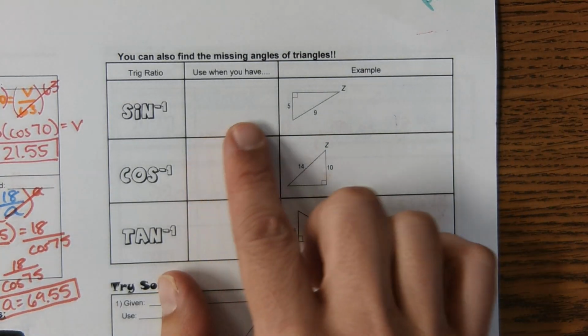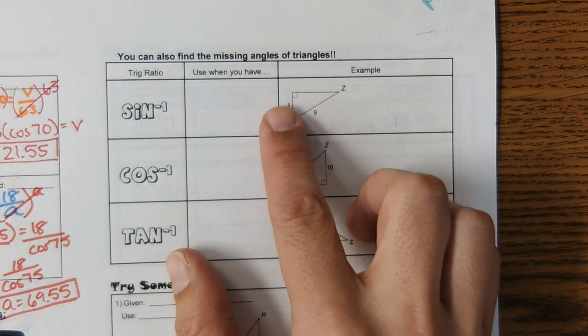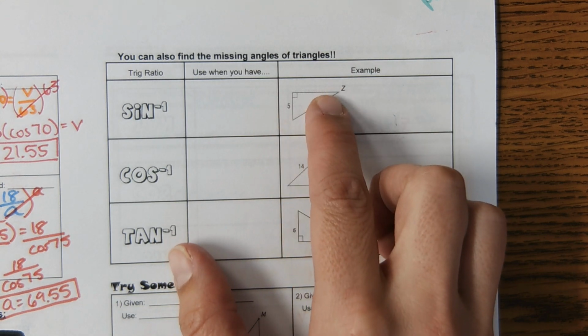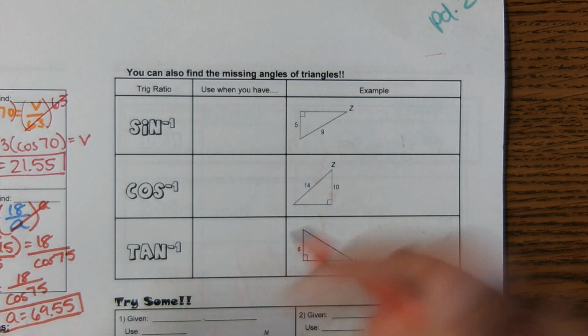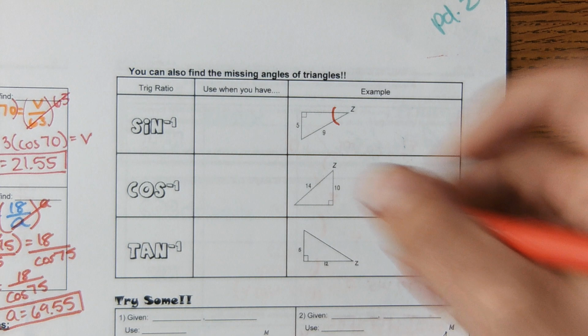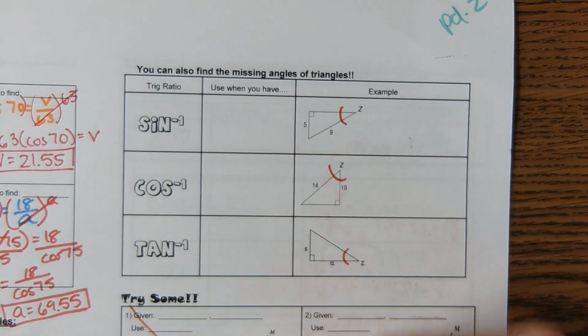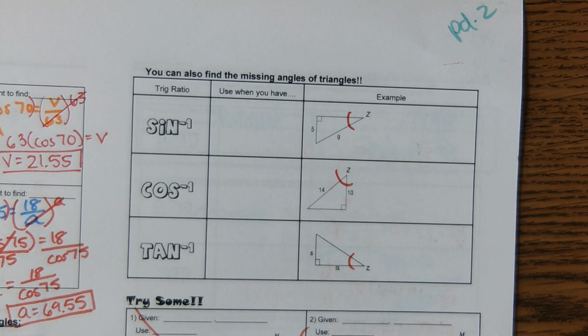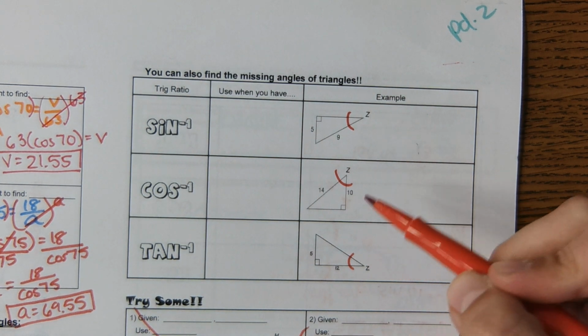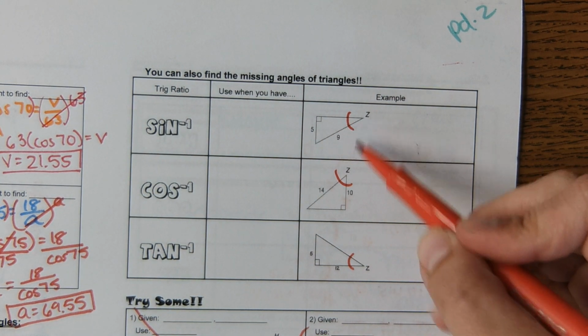For these problems, instead of solving for a side length, we're going to solve for an angle. So we're going to solve for angle Z here. So make an arc on angle Z. Also, we're not going to do this bottom part just to save time. So make an arc on Z, and we're going to solve for the angle.